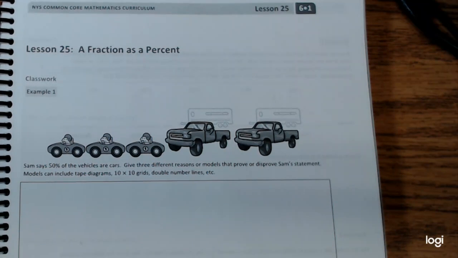Well, hello and welcome back to math. If you can notice, we are going to quickly get through this blue book. I want to be done with it so that we can get on to that beautiful yellow one. We're going to go ahead and look at lesson 25 today.